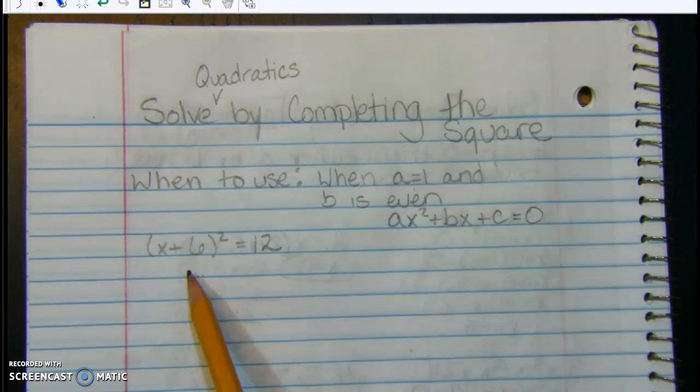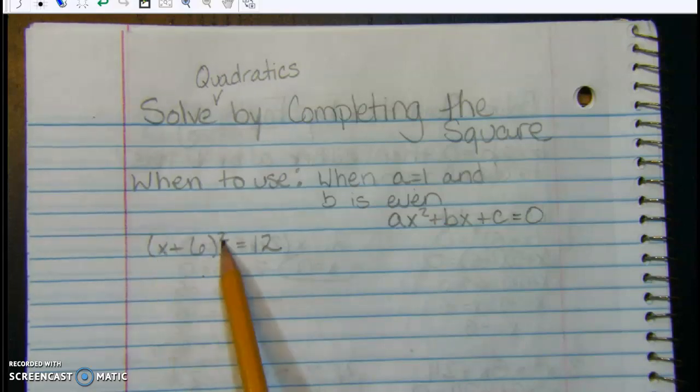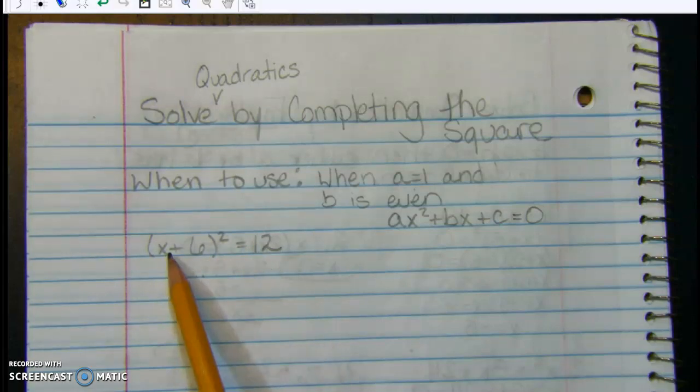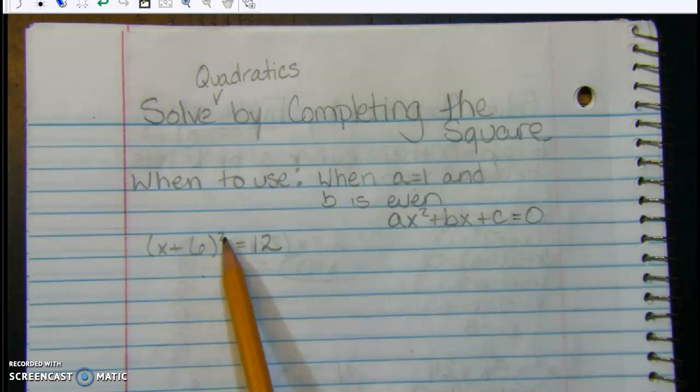And I want to talk about how we could use our new knowledge and multiply this out and get a quadratic, move everything to one side, and use the quadratic formula to solve. But that would be pretty complicated. In reality, this is just something squared.